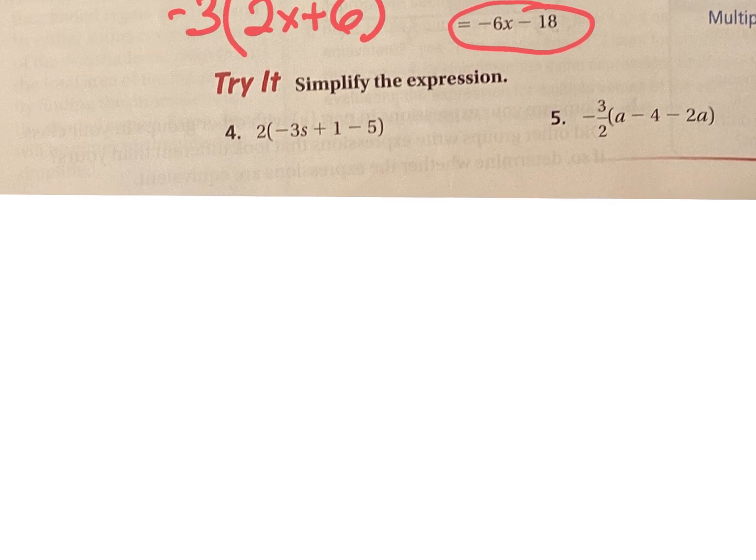So I have 2 parentheses, negative 3s plus 1 minus 5. I see that these are like terms. So if I do, it's going to be 2 parentheses, negative 3s. And then if I have 1 minus 5, that's a negative 4 or minus 4.